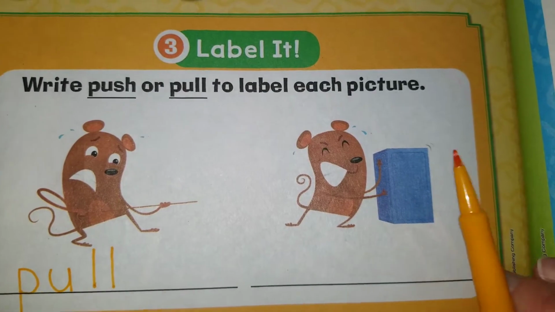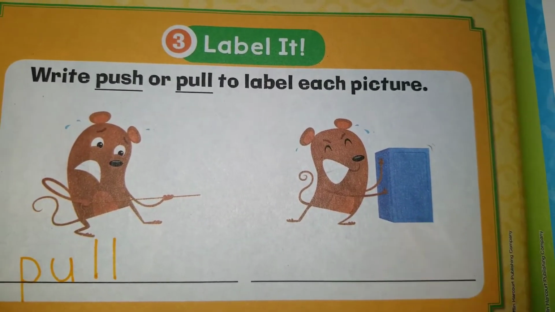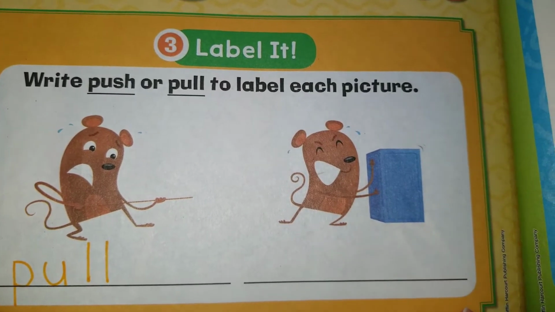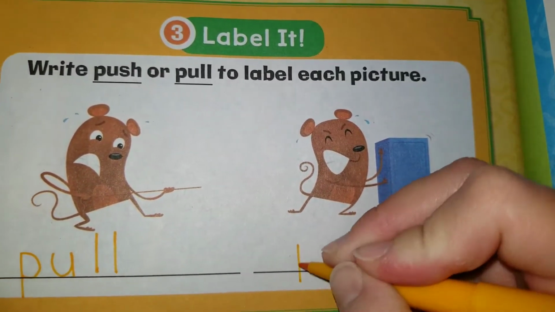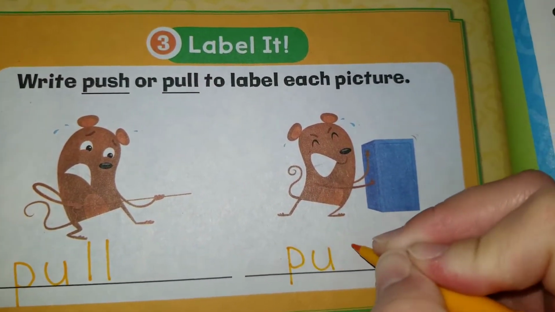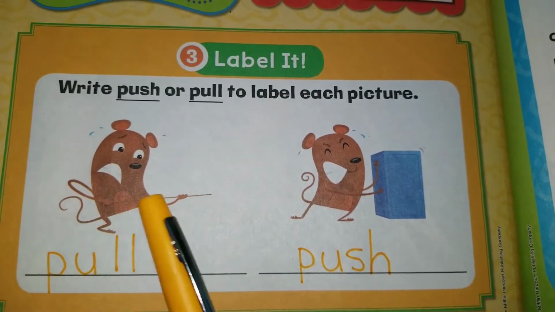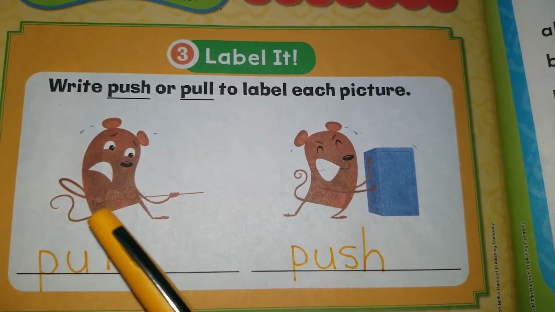How about now? What do you think? What is he doing to that big box? Is he pushing the box or pulling the box? And if you said push, you are very right. This mouse is pushing the box. Push. So this is a pull and this is a push. One pulls and one pushes.